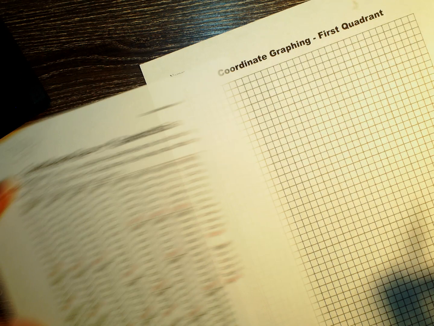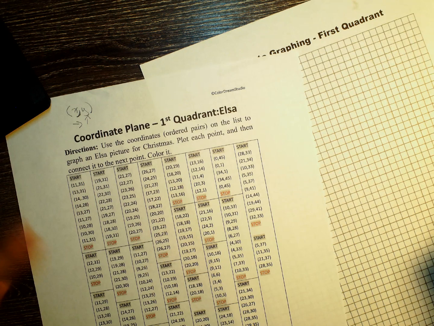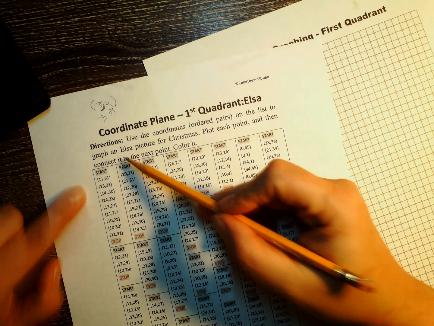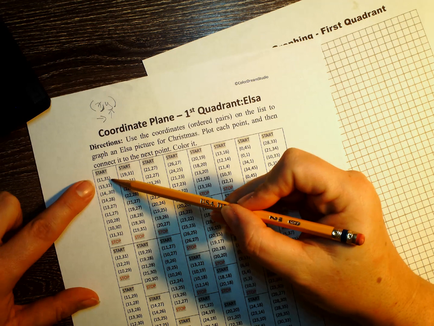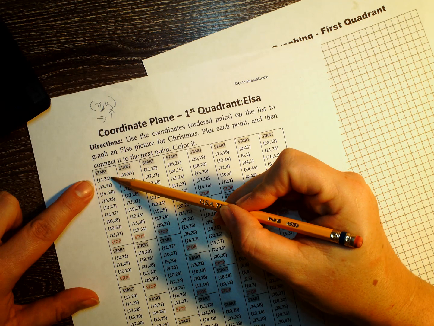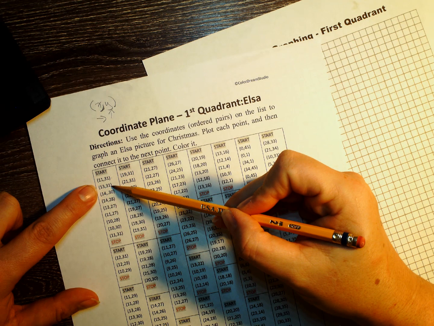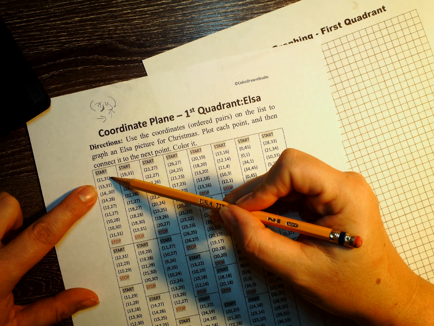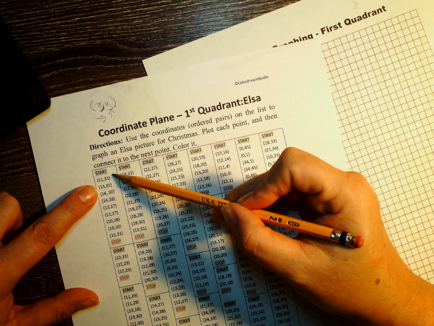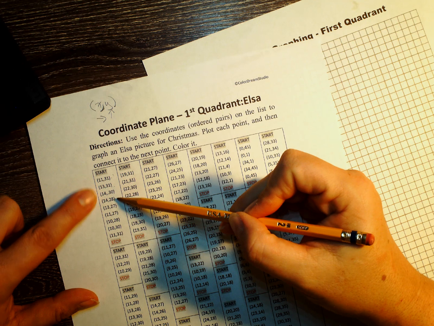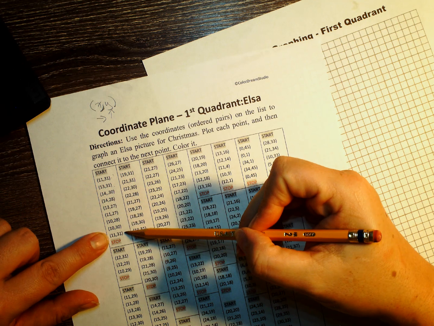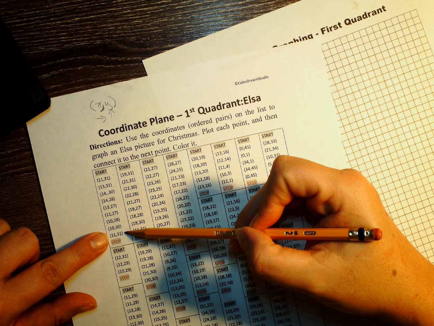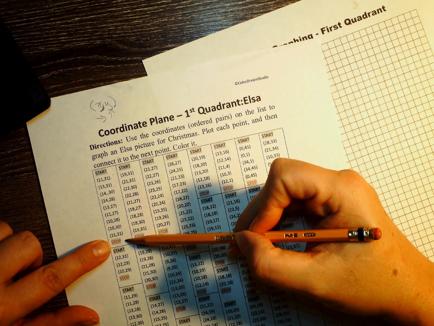If you notice, a lot of them say start, then it says stop, then it says start again, and then it says stop. The reason for the start and stop is you're actually connecting these. Once you find this coordinate on your graph, and then you find your second coordinate, you're going to connect it from that coordinate to the second. And you're going to keep connecting your lines until you get to 11, 31. Once you get there, you're going to stop.